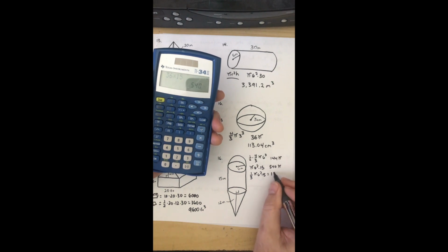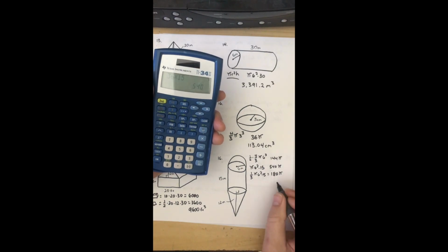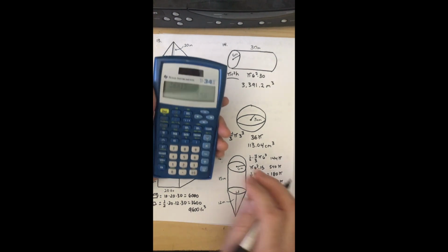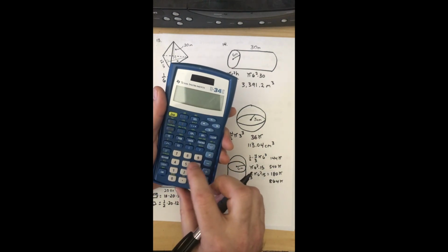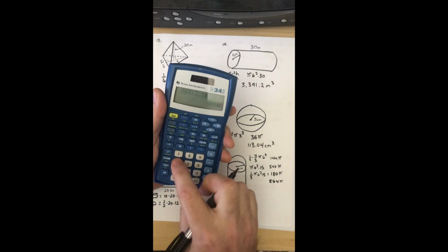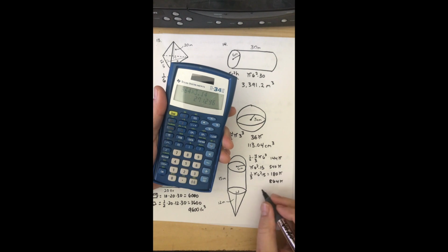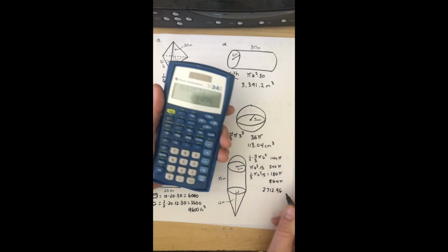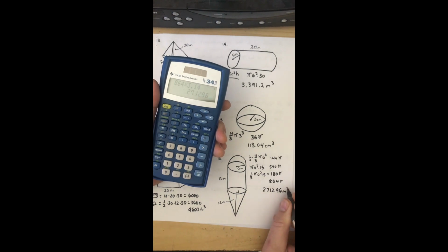So that's 180 pi's right there. Add that all up. Wow, we got 864 pi. So somewhere around, I don't know, closer to 3,000. 864 times 3.14 is going to be 2,712.96 meters cubed.